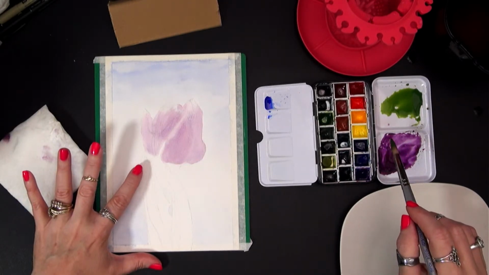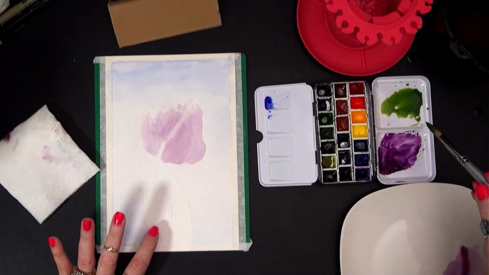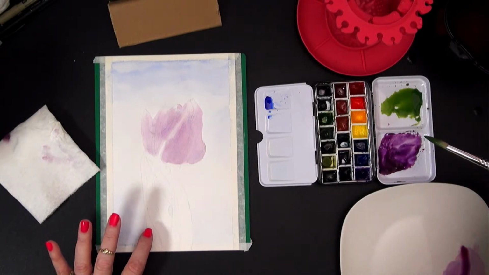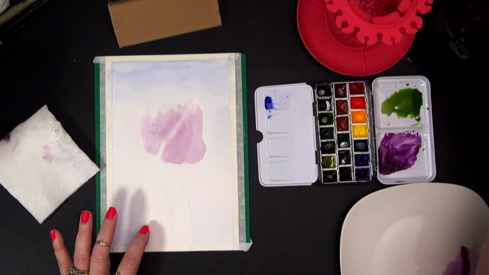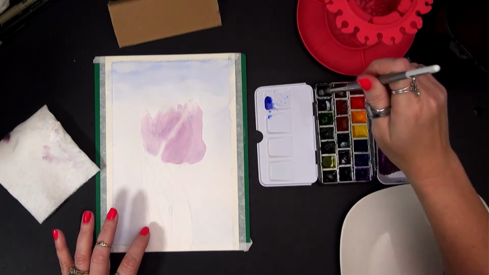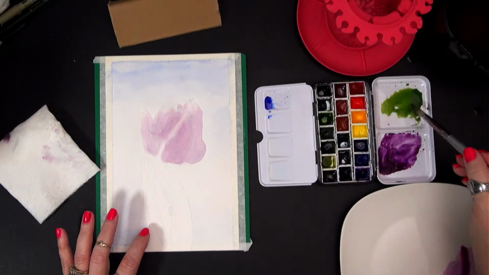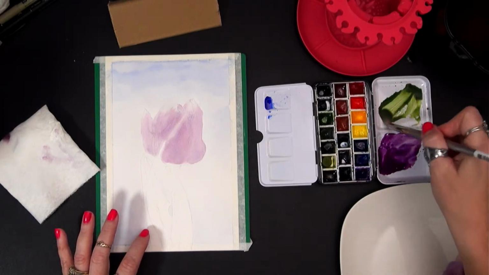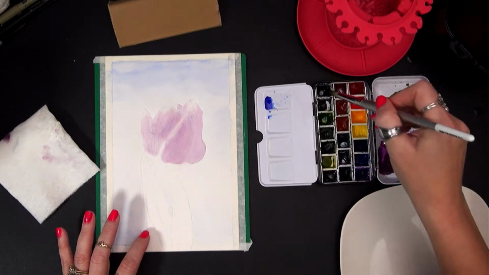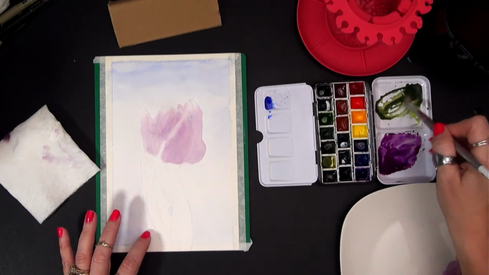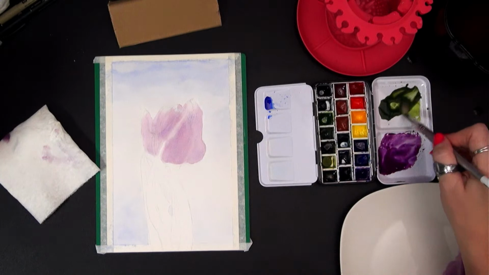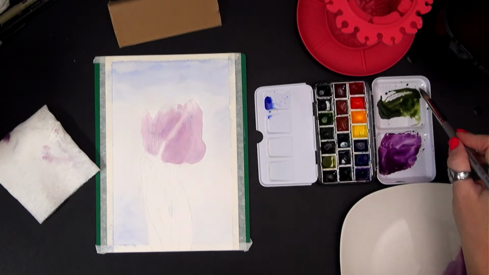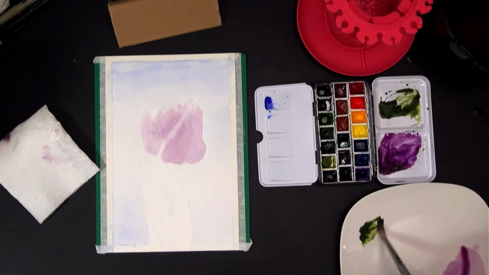But for now, working on this back leaf, I need to darken up this value. So I'm going to take my sap green and add just a tiny bit of neutral tint in there. Okay, now I have a very dark value.